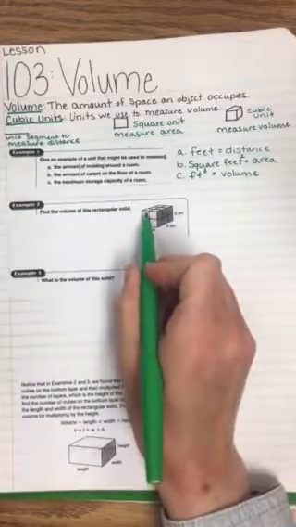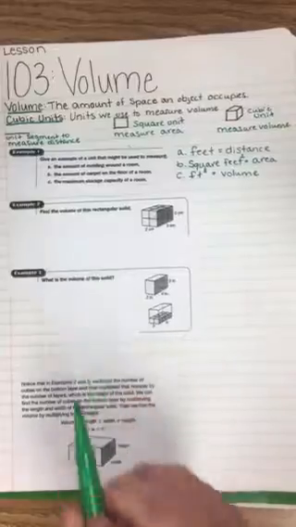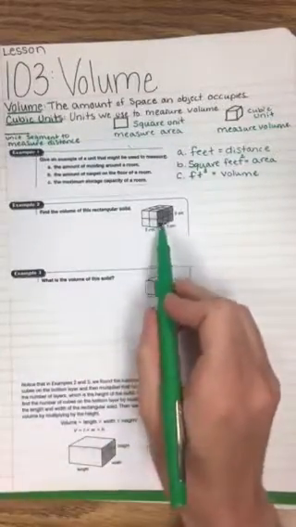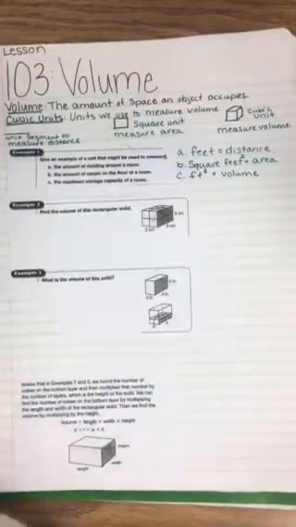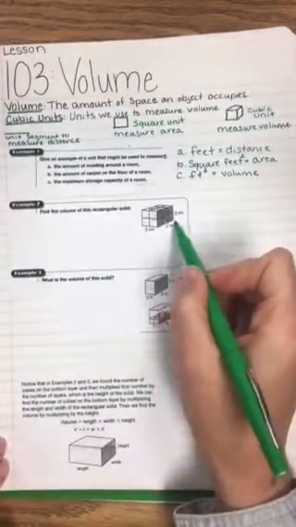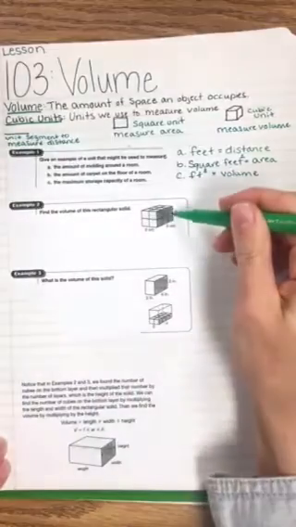That means that each of these cubes is 1 cubic centimeter. Okay, so how many 1 centimeter cubes would we need to find out how many are in the solid? The solid is 3 centimeters long, 2 centimeters wide, and 2 centimeters high.